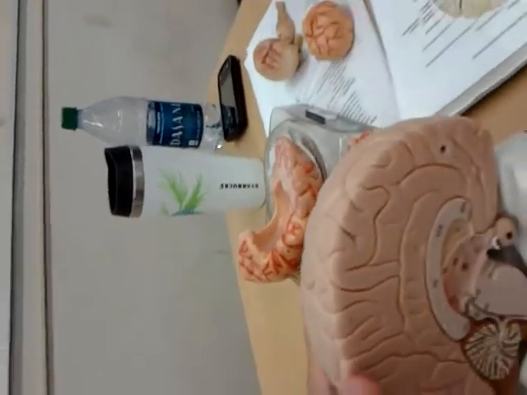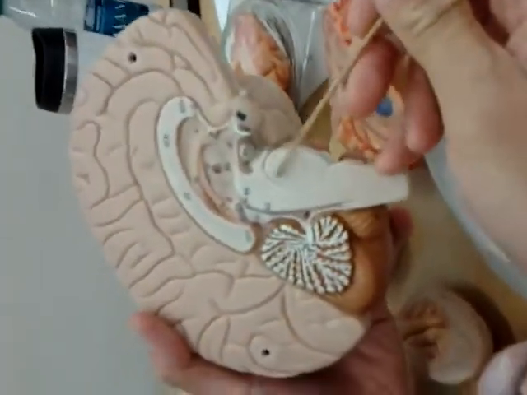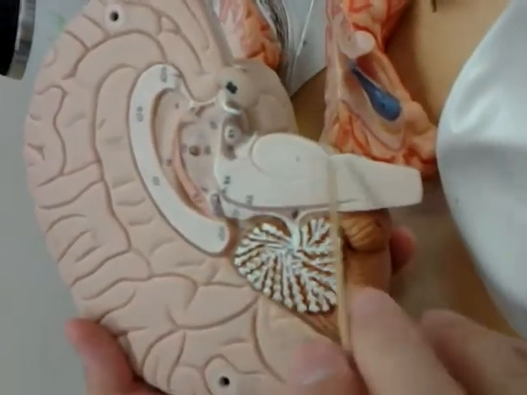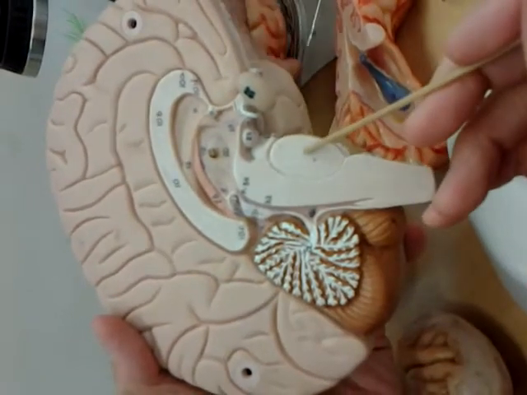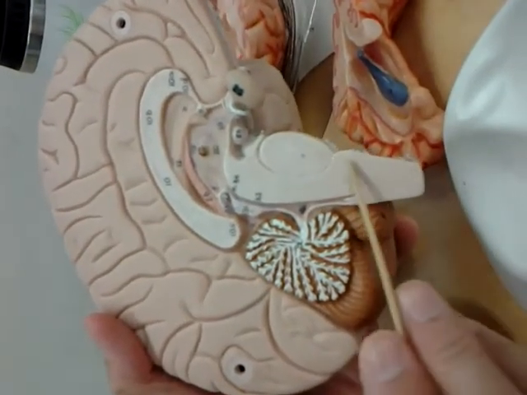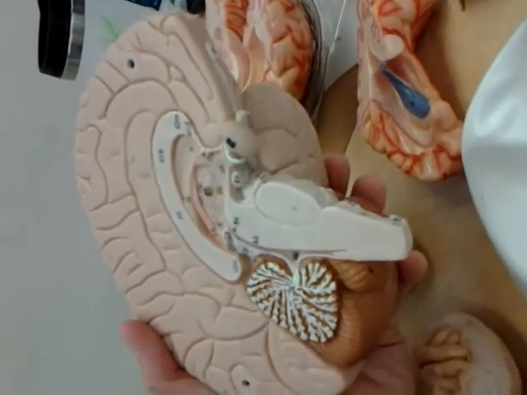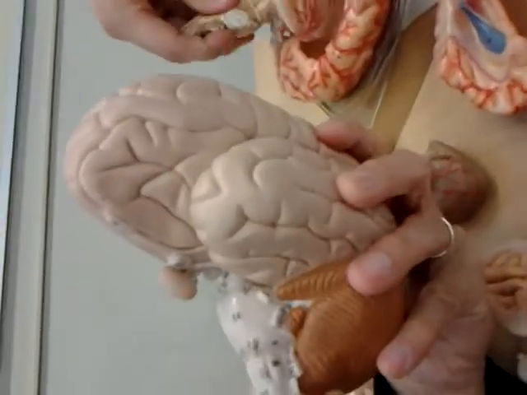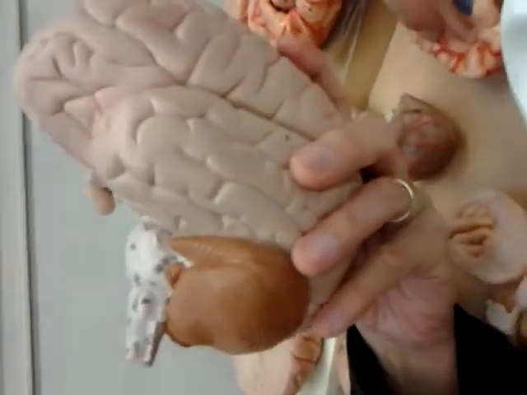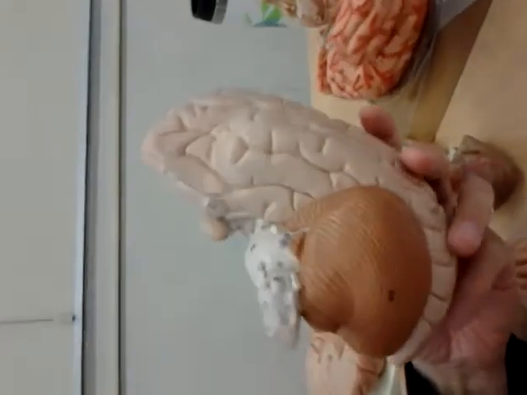Oh, the pons? Sorry, there's also the pons. This part is the brainstem. This is the pons and the medulla oblongata. Pons and medulla oblongata. That covers all the brain structures.